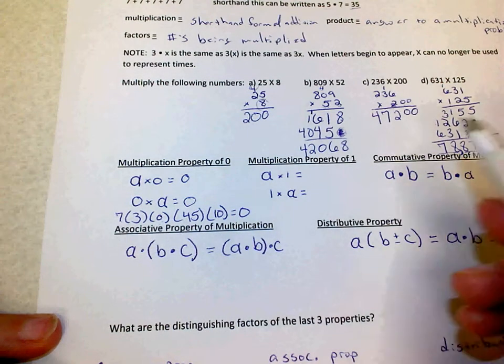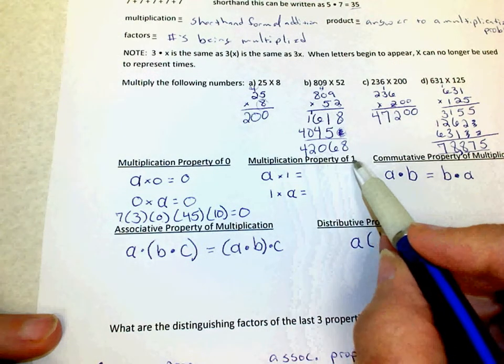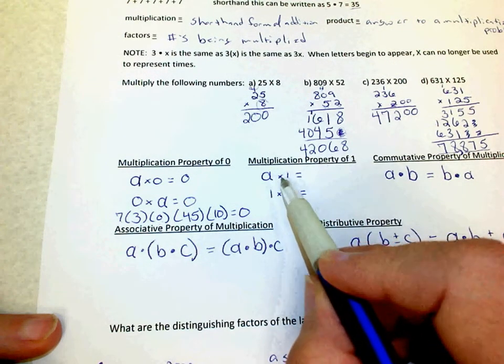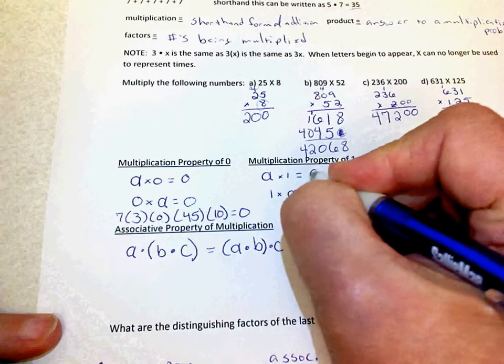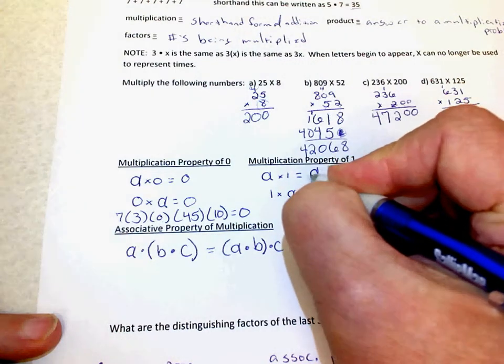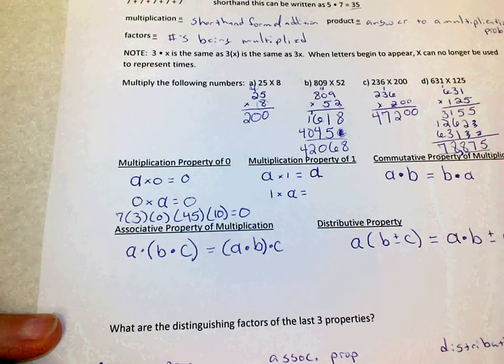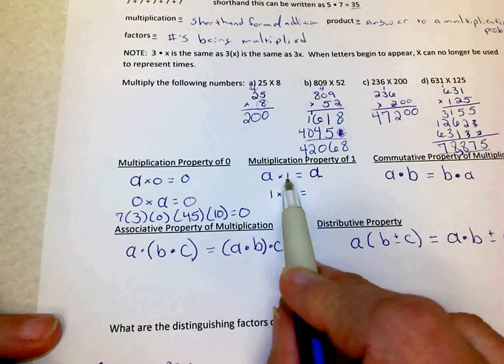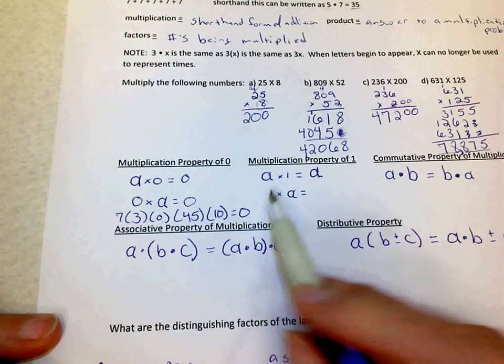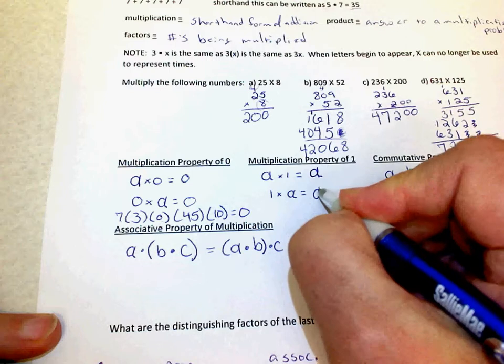Now, the multiplication property of 1. Anything times 1 is the anything. Okay? And it doesn't matter if 1 comes at the end or at the beginning. It's still whatever you multiplied to the 1.